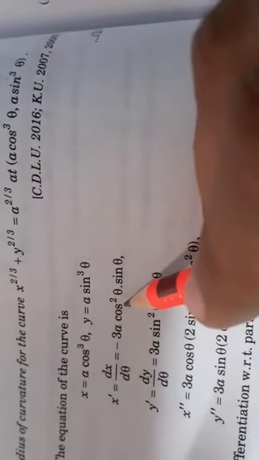So to find the radius of curvature, first we evaluate all these values. Here we have given x = a cos³θ, y = a sin³θ. Differentiate x with respect to θ to find the value of x′. The derivative becomes a constant, 3 cos²θ, and derivative of cos θ is −sin θ. So the x′ value becomes this.